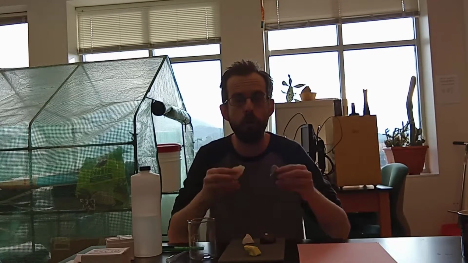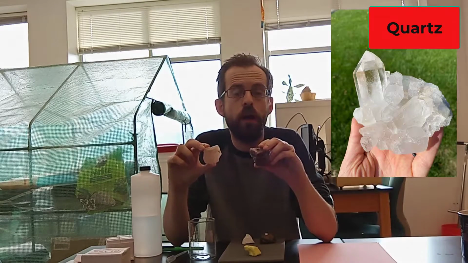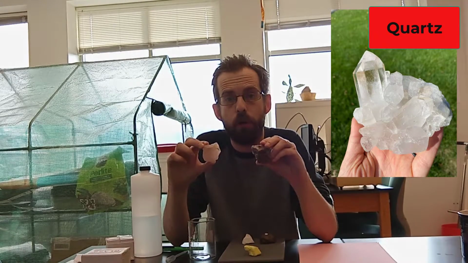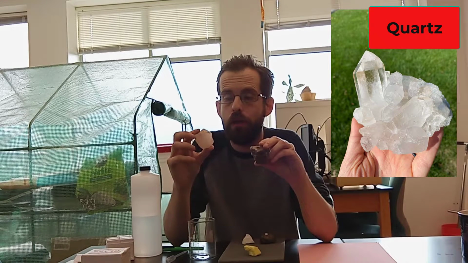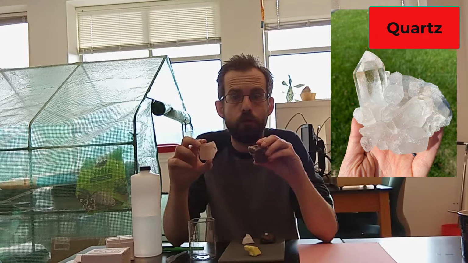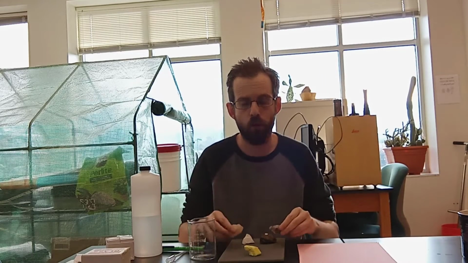That's when you can go in and talk to them about other properties and guide them to the explanation that both of these are variations of the same mineral called quartz. The only difference in their physical property would be this one having a different chemical composition than this one as it formed.